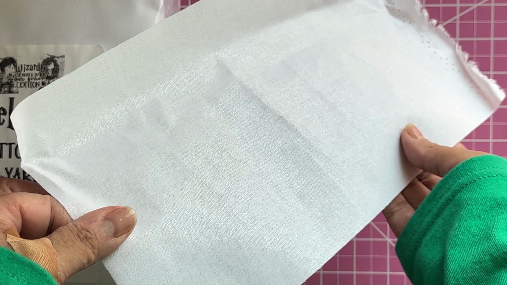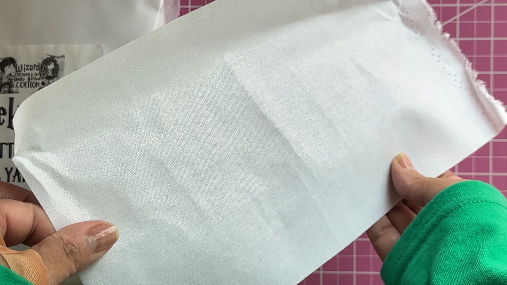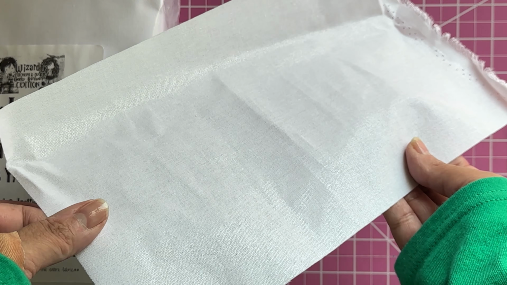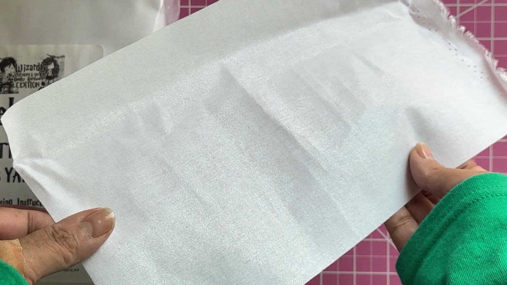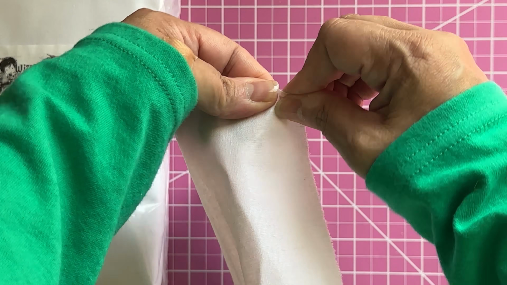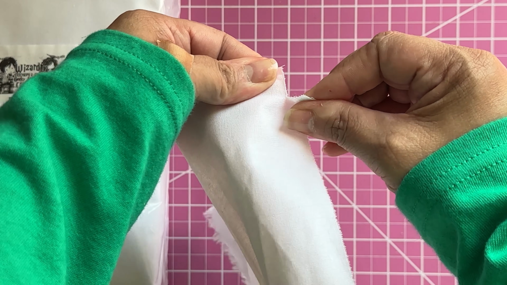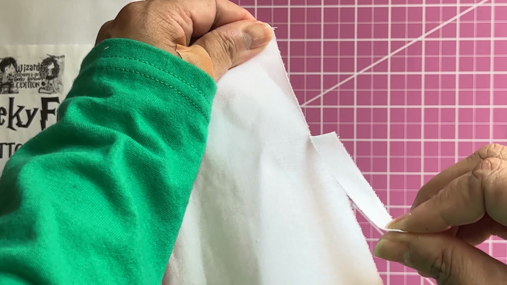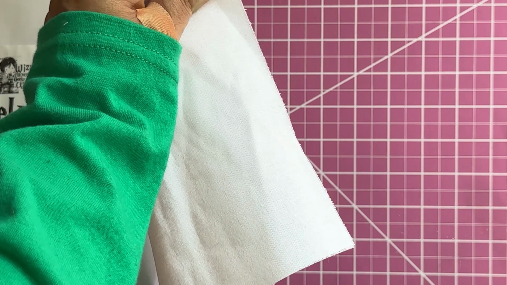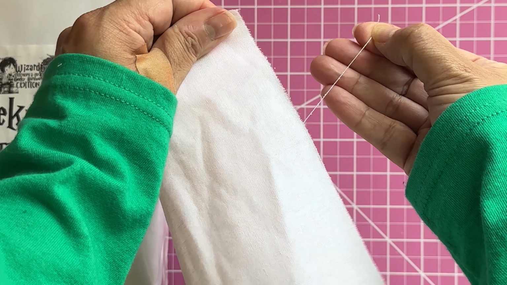I have been told that it's a really good Decoville Light substitute, and they are right. I do have Decoville Light, but I would use this too. This is how you know it's cotton. Once you rip it, you can pull a piece of the thread out.